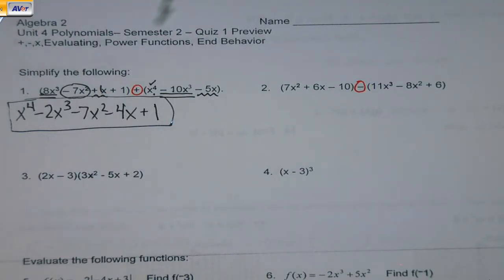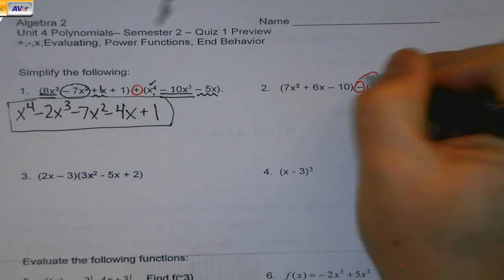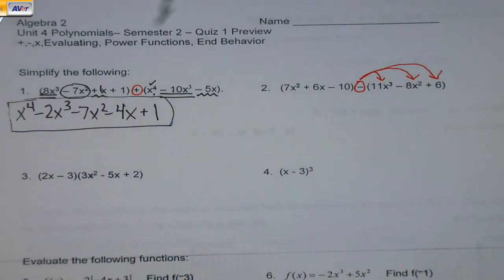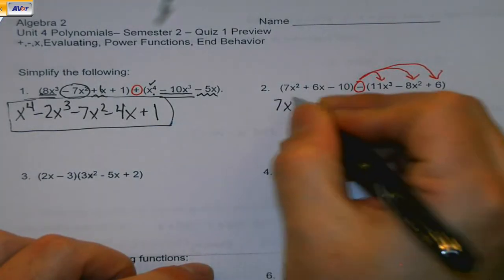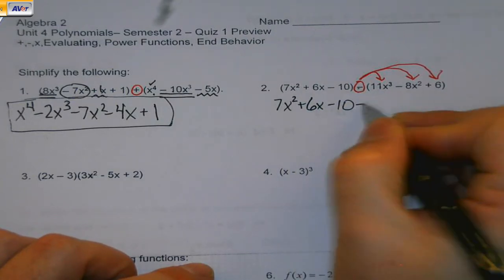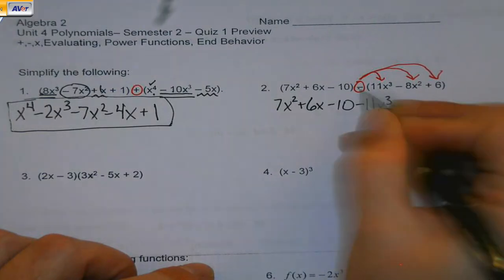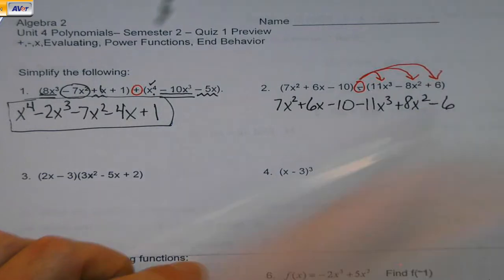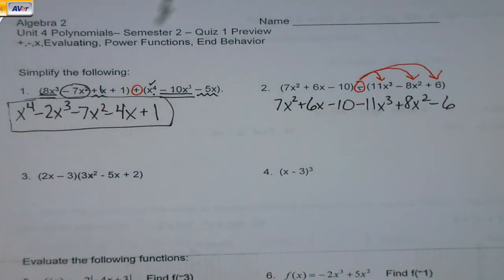Now the only change is going to be when I get to number 2, that minus in the middle is going to distribute through to all 3 of those second terms. So on this one, I would recommend rewriting everything with the signs changed on all 3 of these last terms, because that's what the negatives are going to do. So once we do that, now it's just like number 1 was. We're just going to look for where our like terms are.